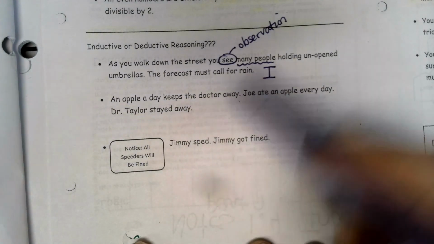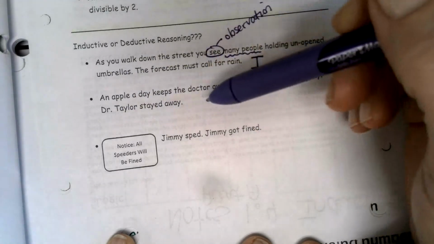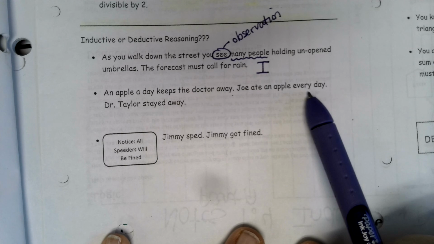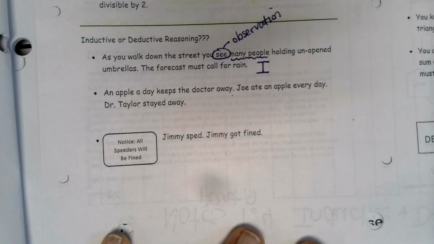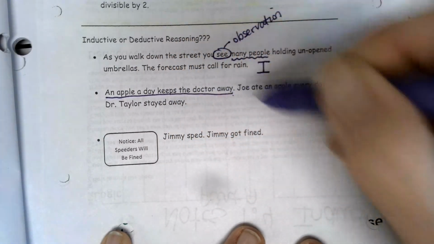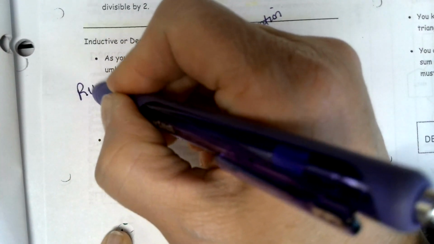Okay, an apple a day keeps the doctor away. Joe ate an apple every day. Dr. Taylor stayed away. Now, this one does have something that's repeating, but you have to kind of get the tone of it, that this is written as a statement that's given to us. An apple a day keeps the doctor away. It's kind of like a rule.